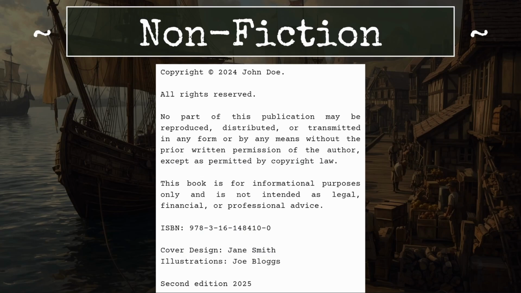We have two more templates to look at. First one is for non-fiction books. This is similar to the previous template, but additionally it includes the disclaimer that this book is created for informational purposes only, and this is not intended as any professional legal advice. It's especially important if you are creating a book that is related to health, finance, and other areas of life.